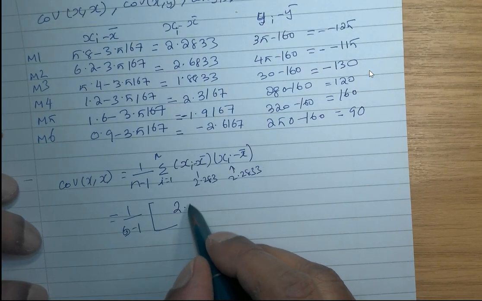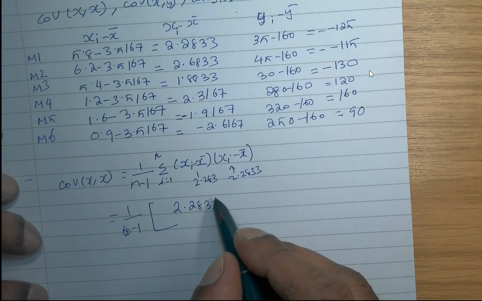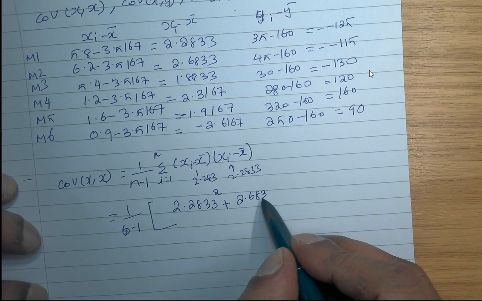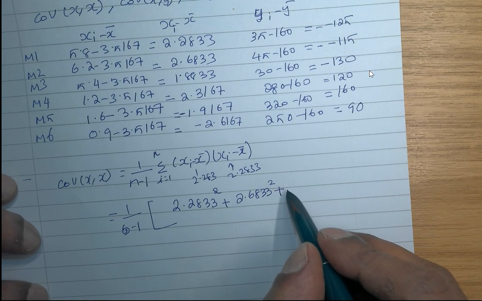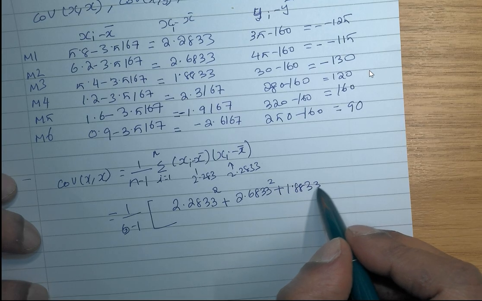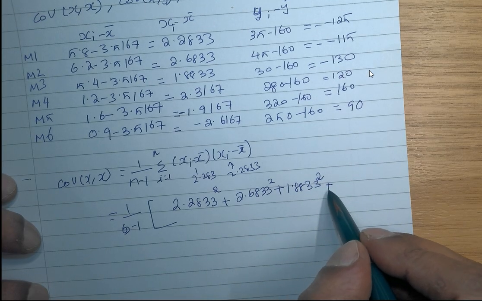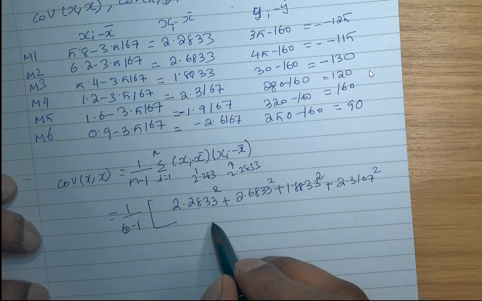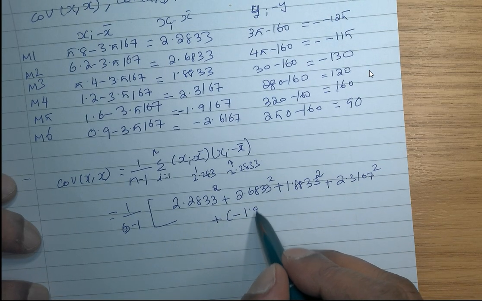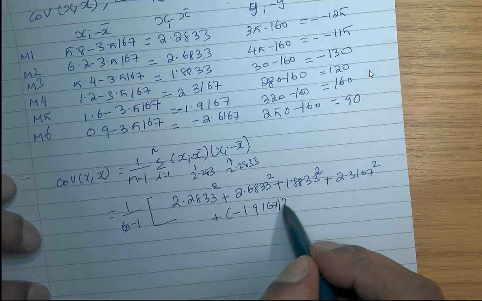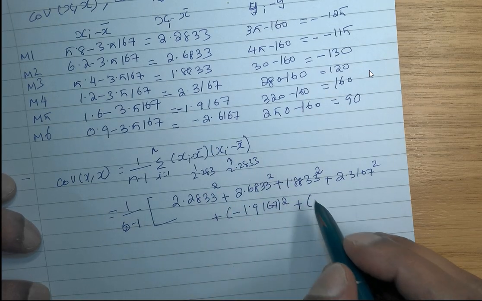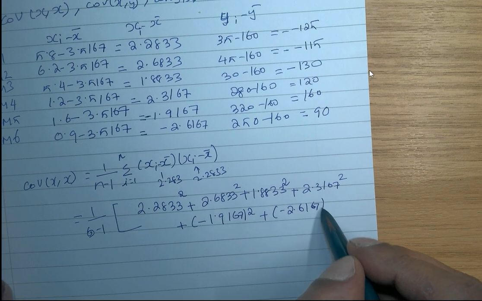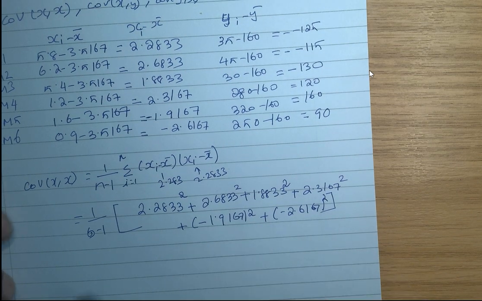So 2.2833 whole square plus 2.6833 whole square plus 1.8833 whole square plus 2.3167 whole square plus minus 1.1967 whole square plus this value minus 2.6167 whole square. Close the bracket.